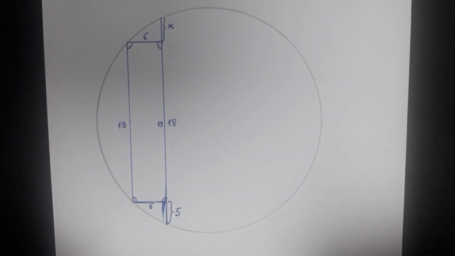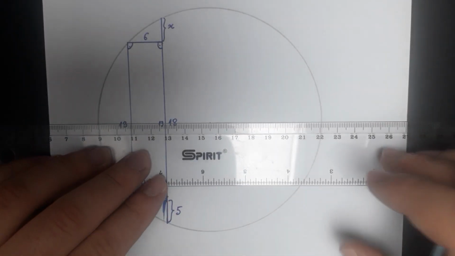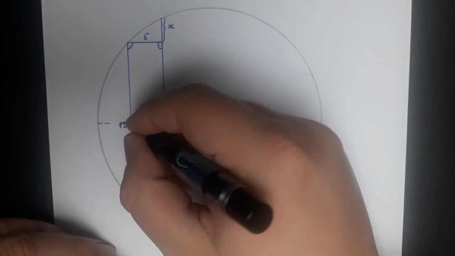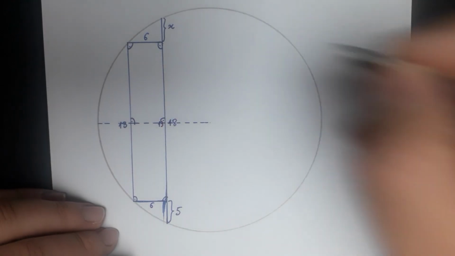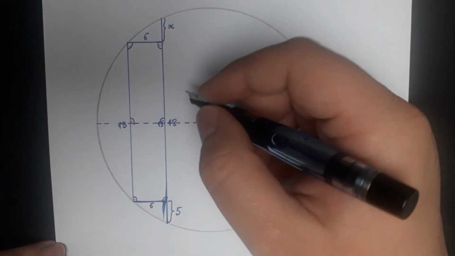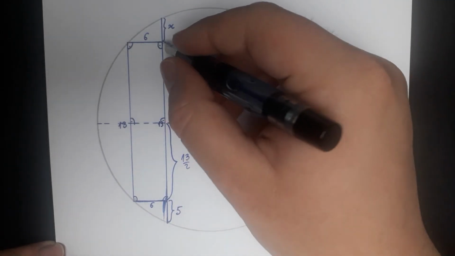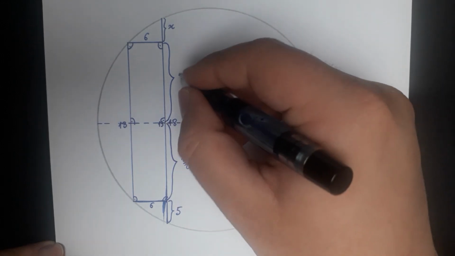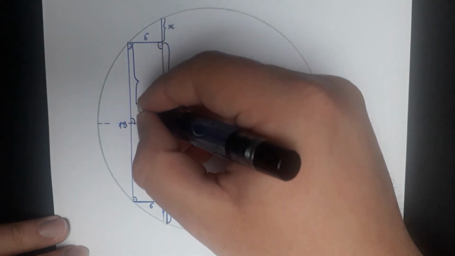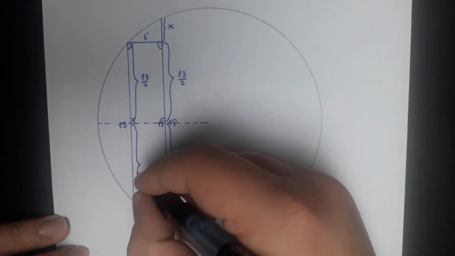Let's now draw this perpendicular bisector line from the center of our circle. It has a right angle here and it has a right angle here. Using the theorem just mentioned, both of these parts will have the length of 13 over 2. Of course, the same applies for this chord, and this part will have the length of 13 over 2, and this part here as well.